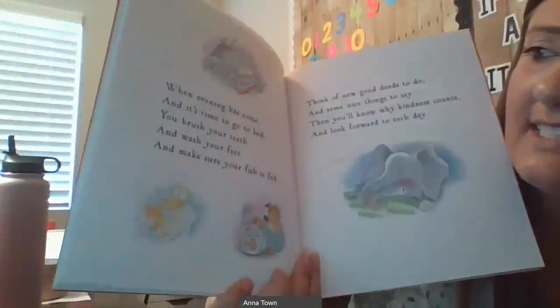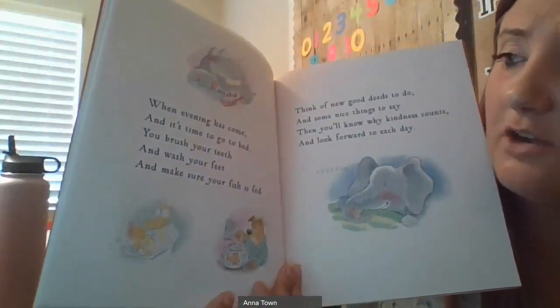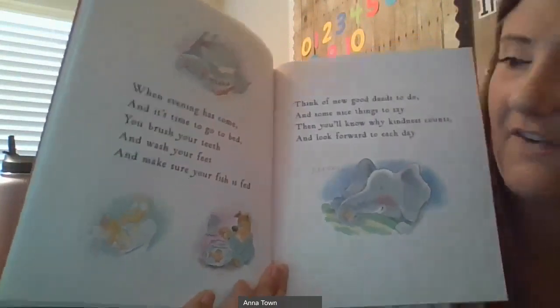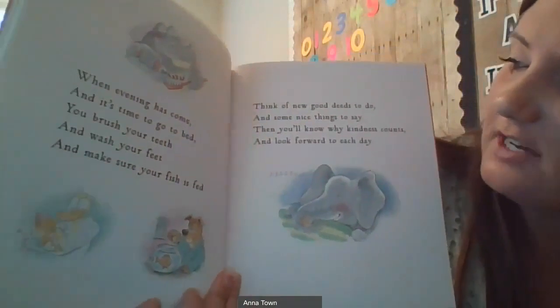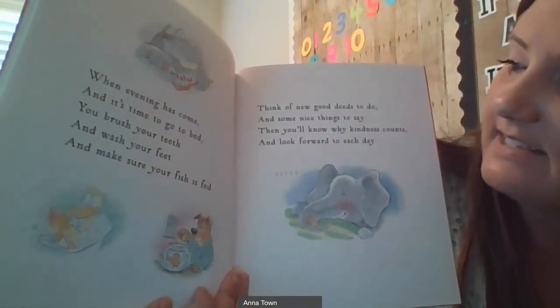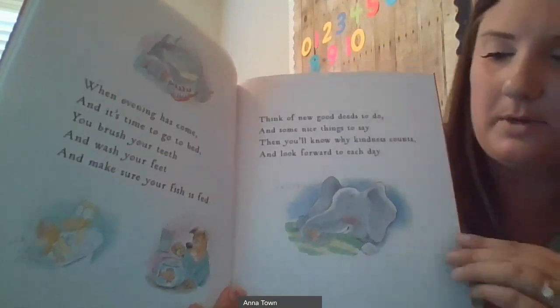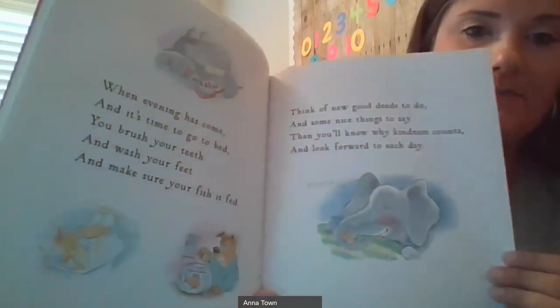When evening has come and it's time to go to bed, you brush your teeth and wash your feet and make sure your fish is fed. Think of a new good deed to do and some nice things to say. Then you'll know why kindness counts and look forward to each day.